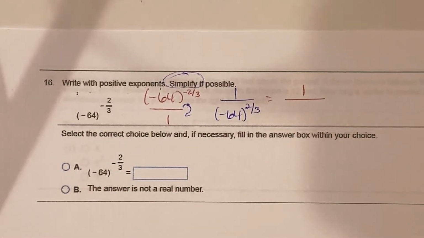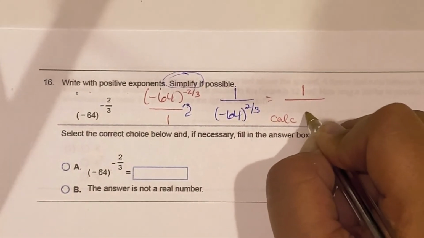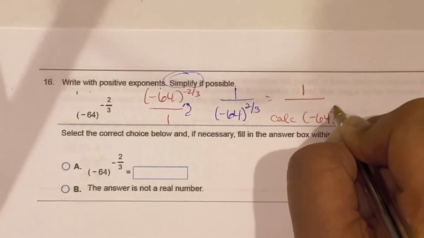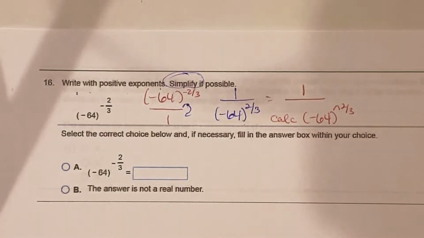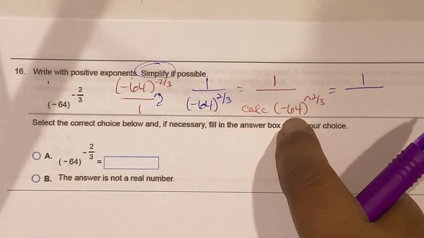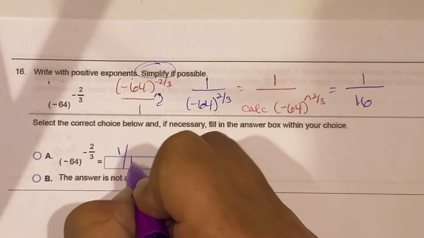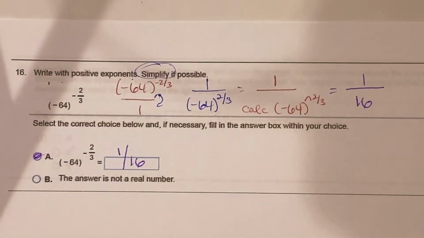We can see that. You're going to plug the second one into the calculator. You're going to plug in negative 64 caret 2/3. So then 1 is still there. And when you plug the bottom piece into the calculator, it comes out with 16 as an answer. So your answer is going to be 1/16. A is your choice.